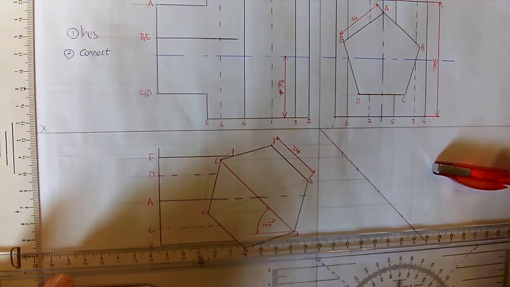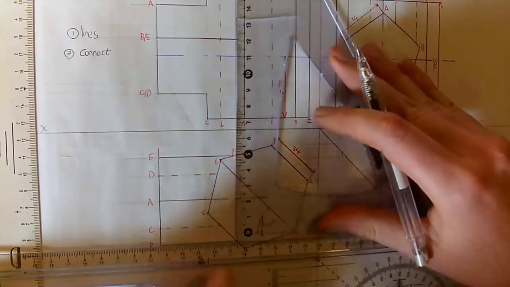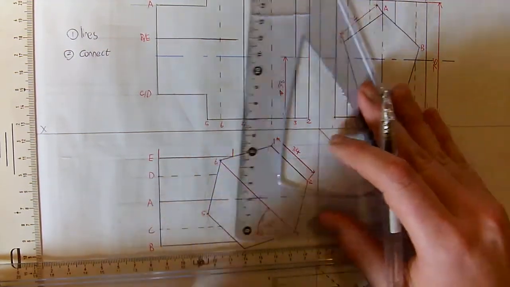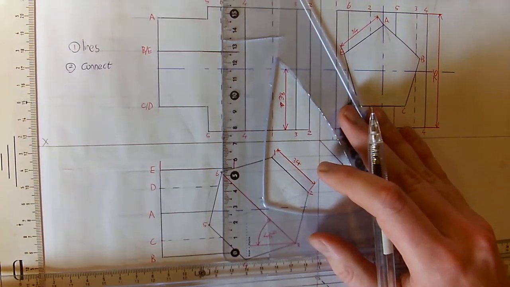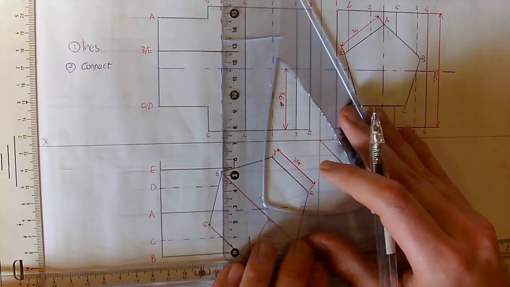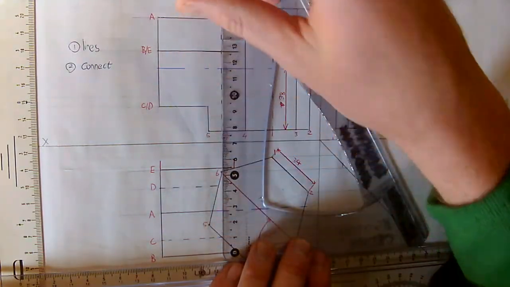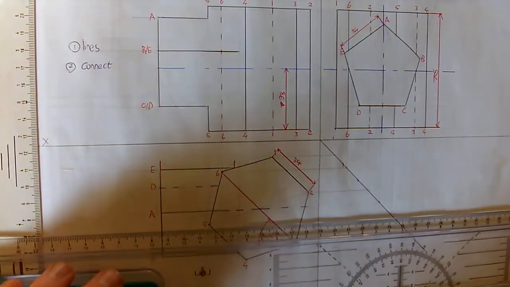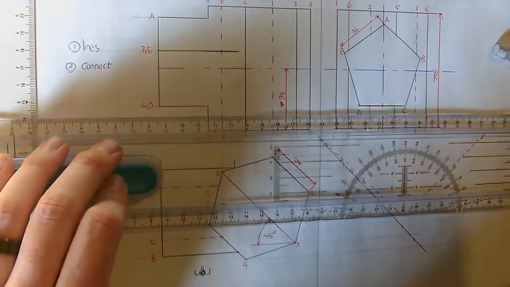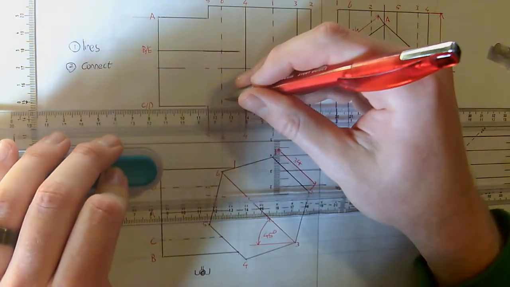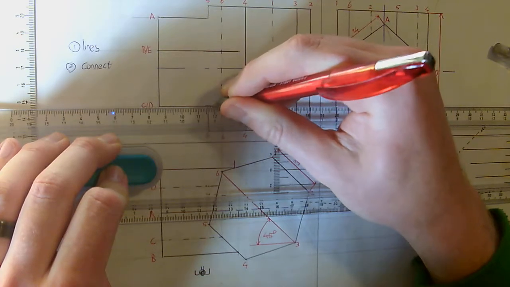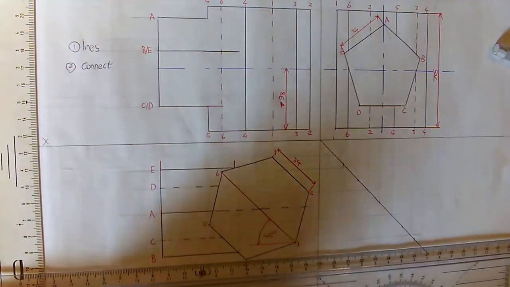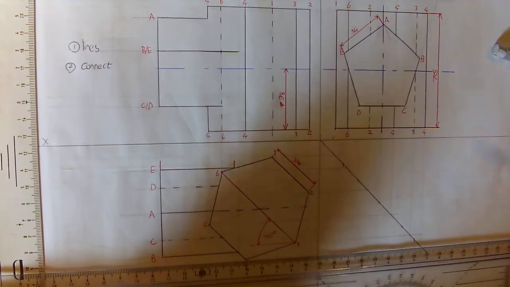Next, C, because that's second. B, C, take that up. Okay, there's C.